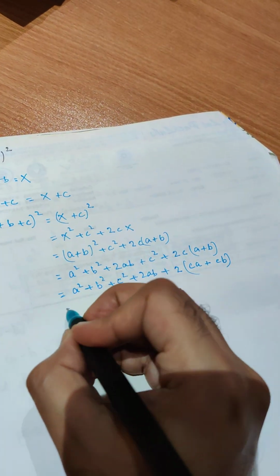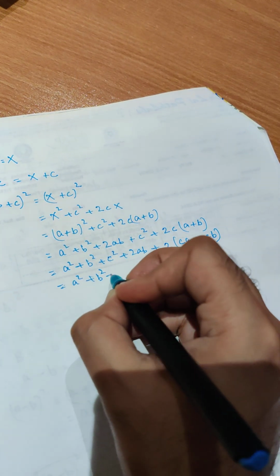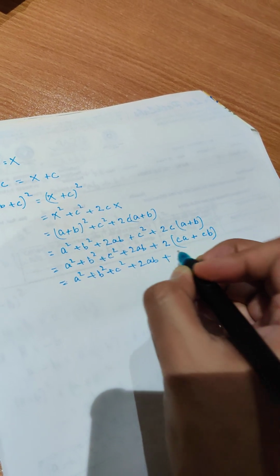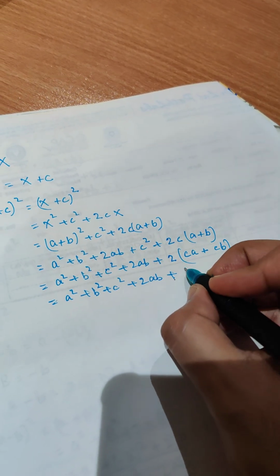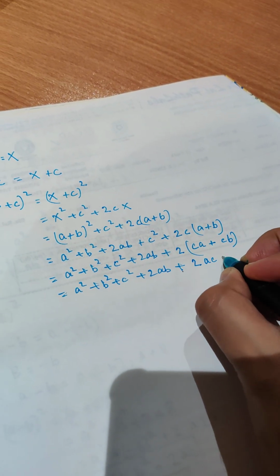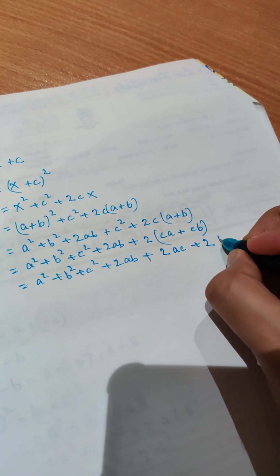This will be equal to a square plus b square plus c square plus 2ab. Now we'll expand this. 2 times ca is the same as ac plus 2 times cb is the same as bc.